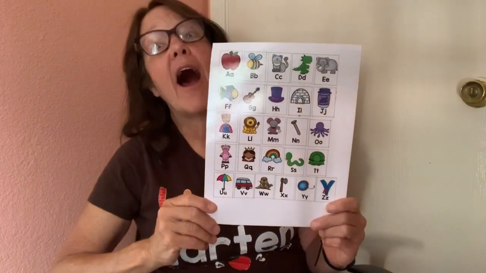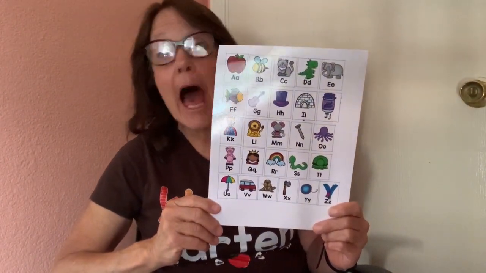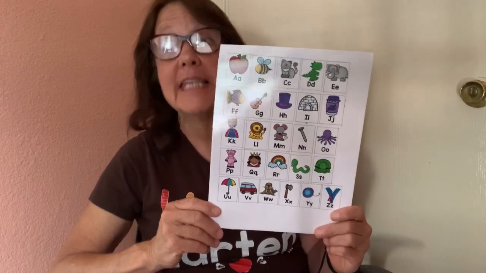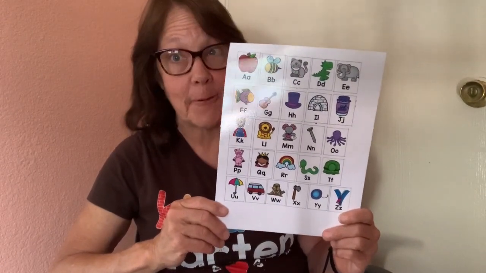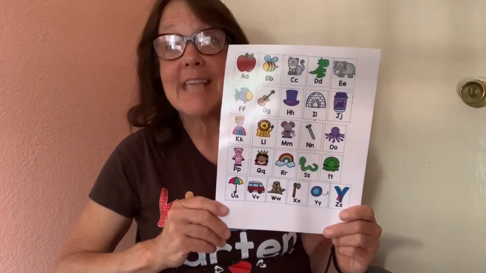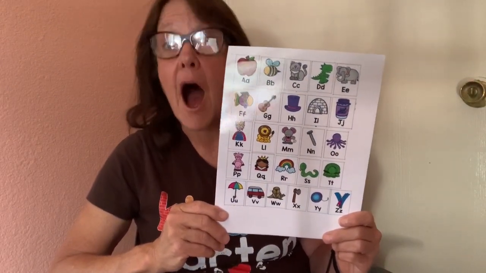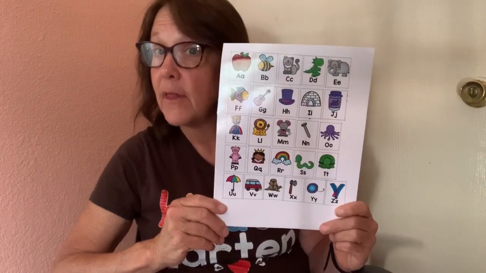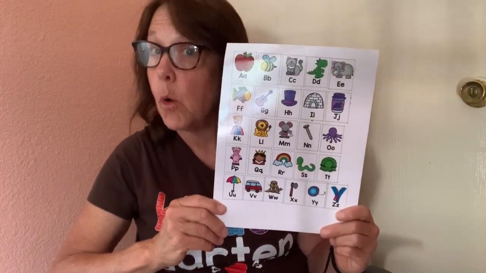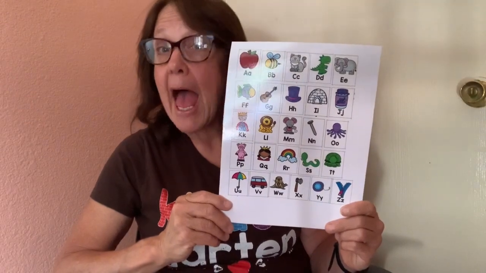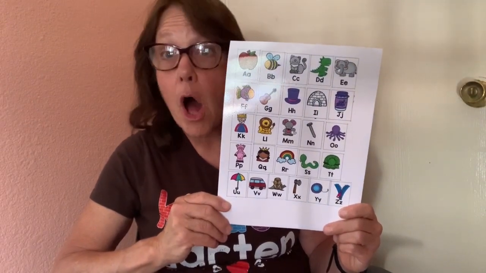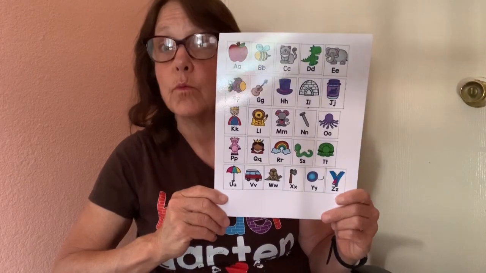We have the alphabet. The alphabet is made up of letters. There are 26 letters in the alphabet. Some of the letters are called consonants, and some of the letters are called vowels. All of the letters have names, and all of the letters have sounds.